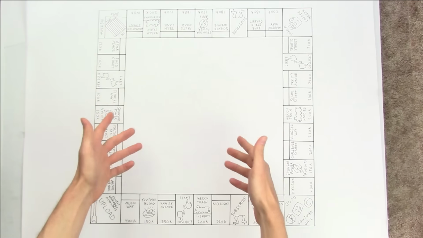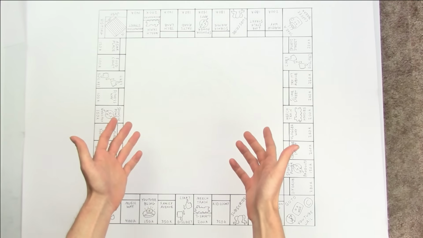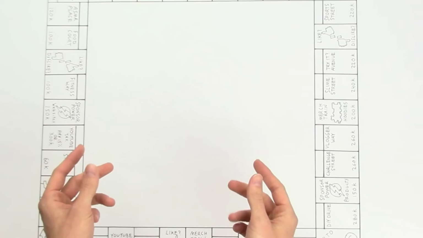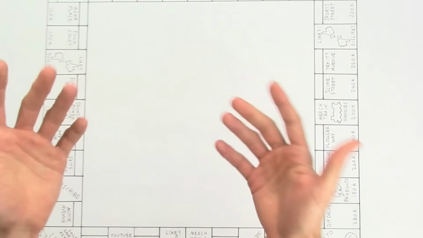There we go, now we just need the middle of the board. So let's draw the Monopoly Man, except let's put him in more of a YouTube style.